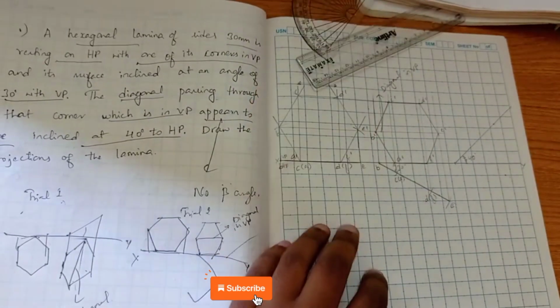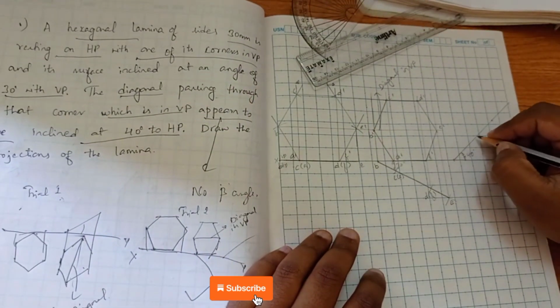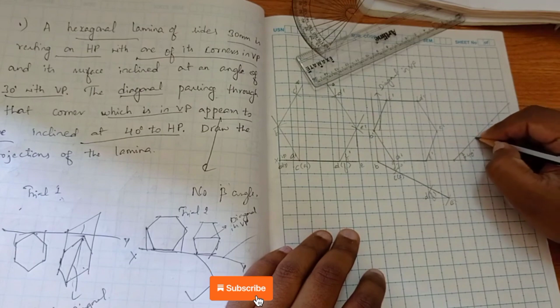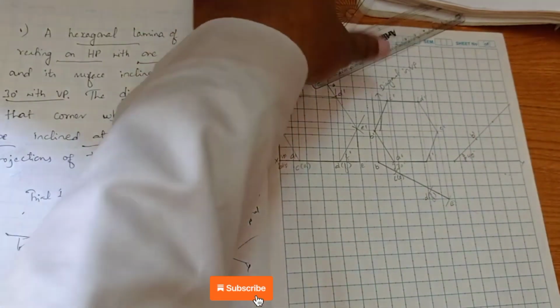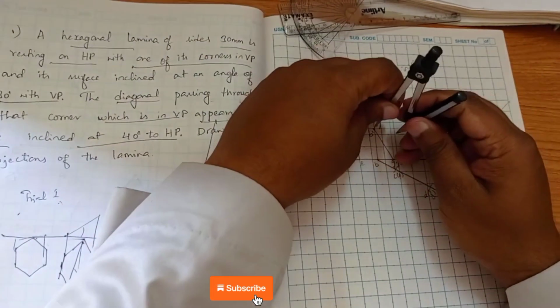Okay, so now we have to take this B dash. So we have to place it with respect to the diagonal.